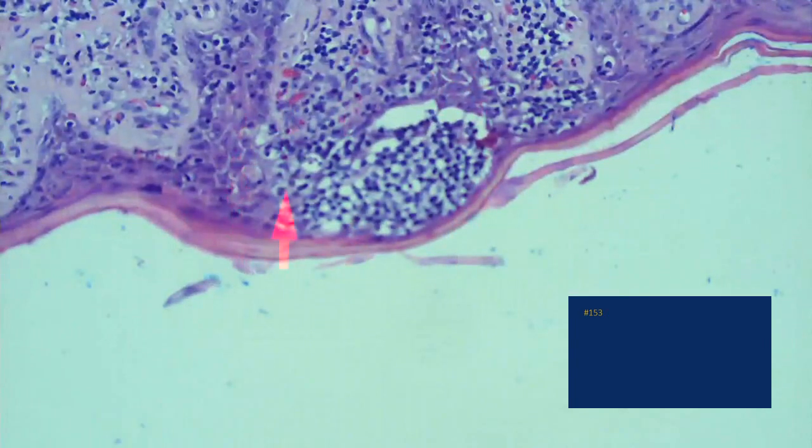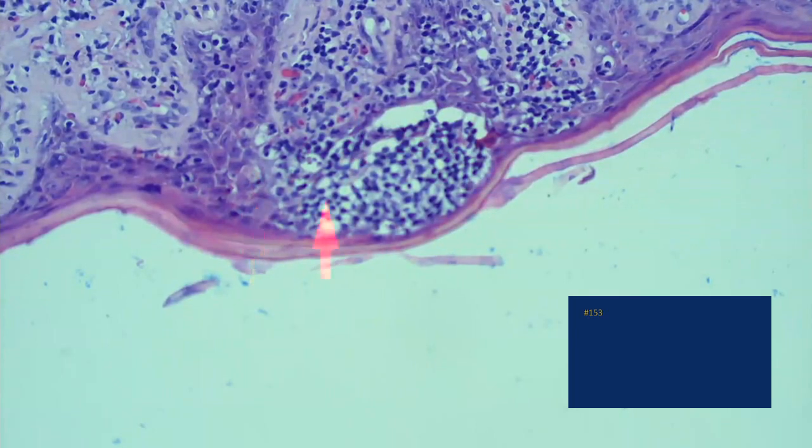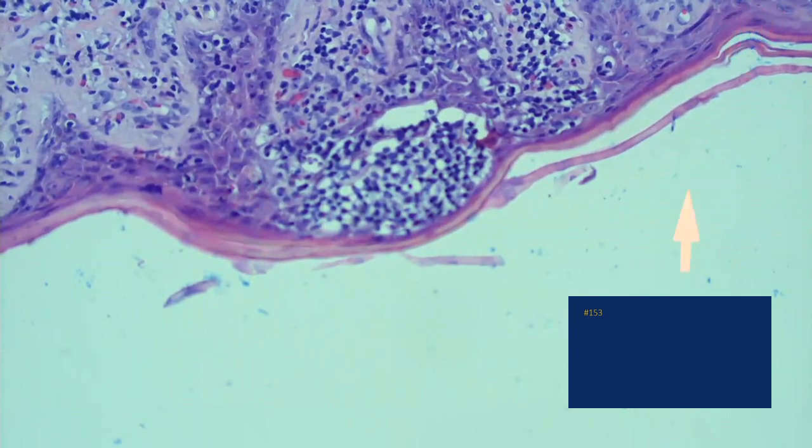Now, there are several other teaching points here. First of all, notice that you've got lots of cells with minimal spongiosis. You can get spongiotic dermatitis with collections of lymphocytes in the epidermis also, but not usually this many. A large cluster like that is unusual for one of the primary spongiotic dermatitides. There's another one over here.